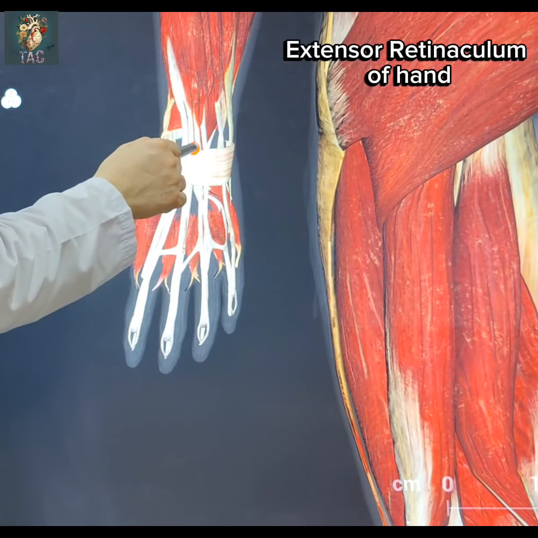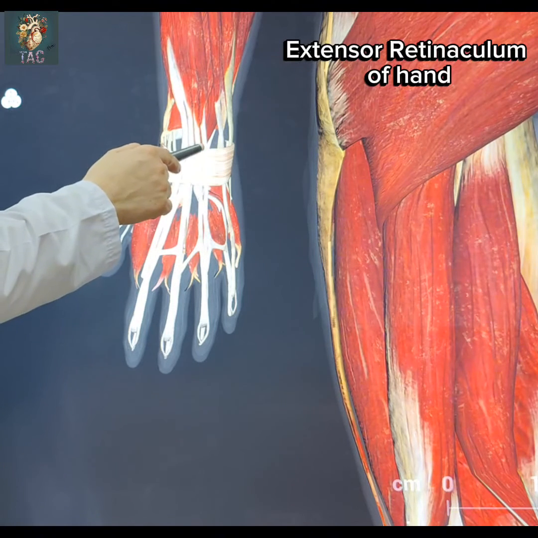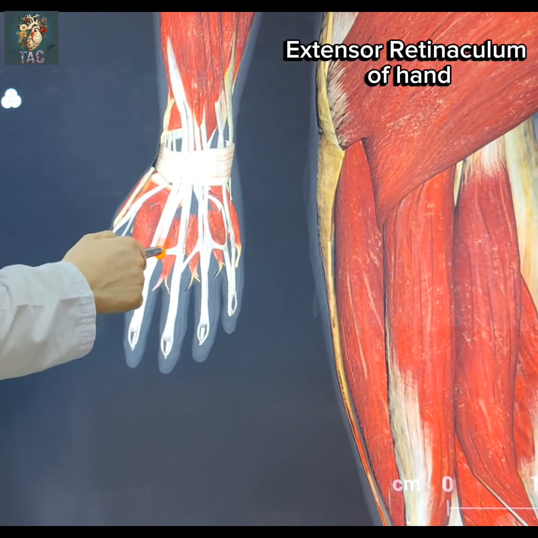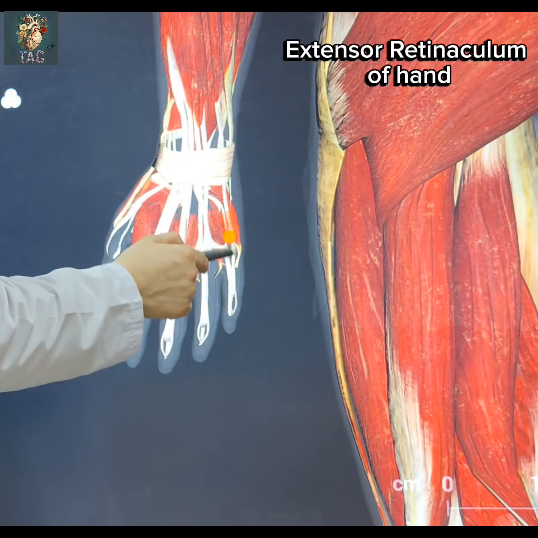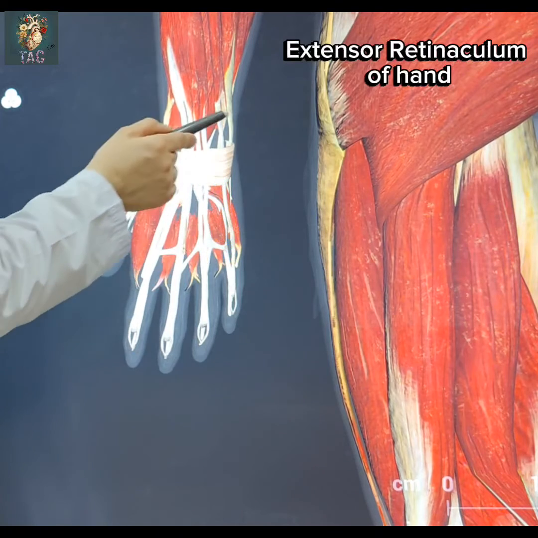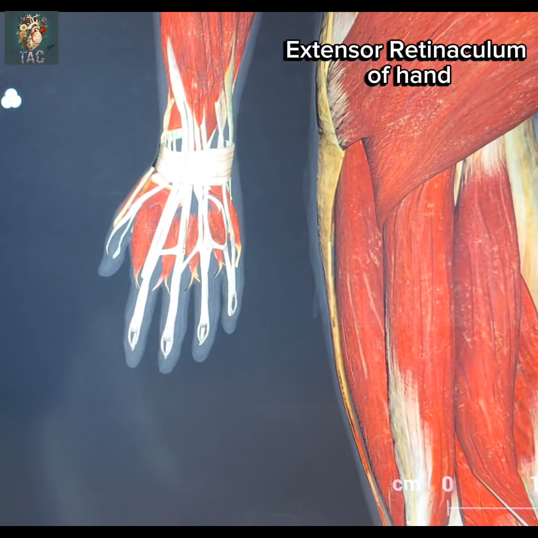Then through the 4th you can see the 4 tendons of the extensor digitorum along with the tendon of the extensor indicis. Through the 5th compartment is passing the extensor digiti minimi, and through the 6th is the extensor carpi ulnaris. So this is the attachment of the extensor retinaculum, the 6 tunnels, and the tendons which are passing through it.